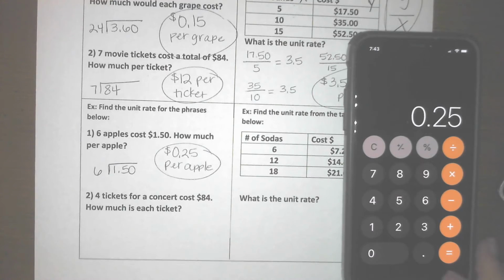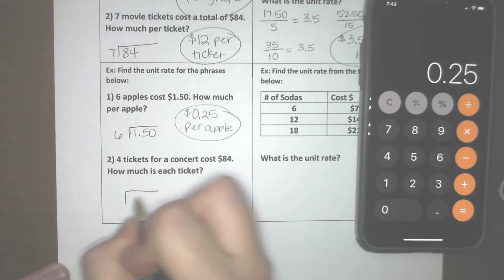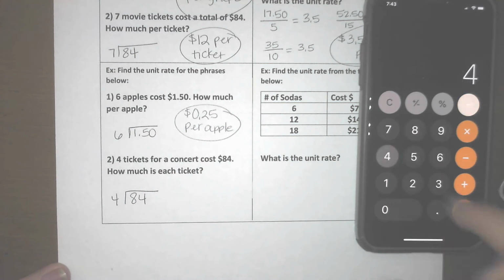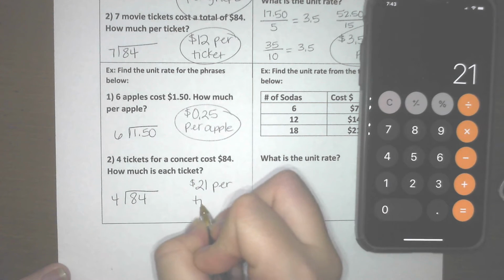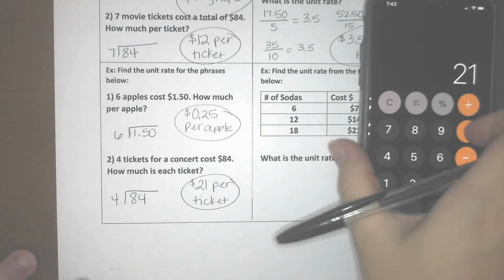All right. 4 tickets for a concert cost $84. How much is each ticket? So $84 divided by 4. It's about $21 per ticket. Those are pretty easy.